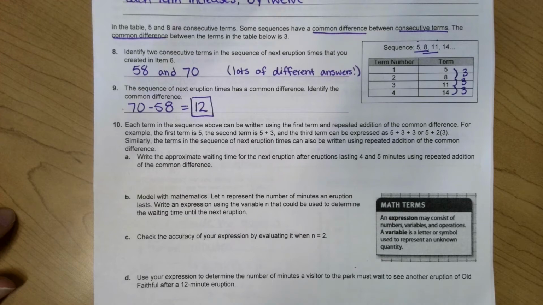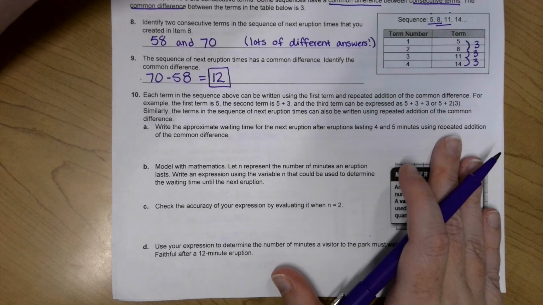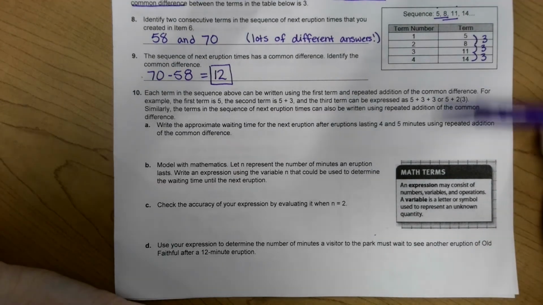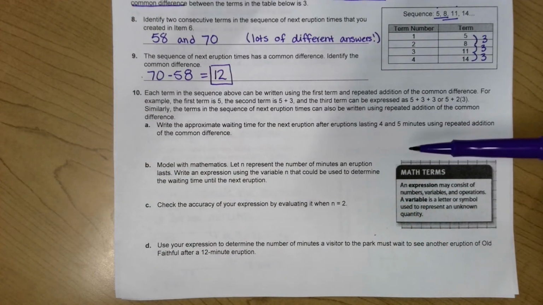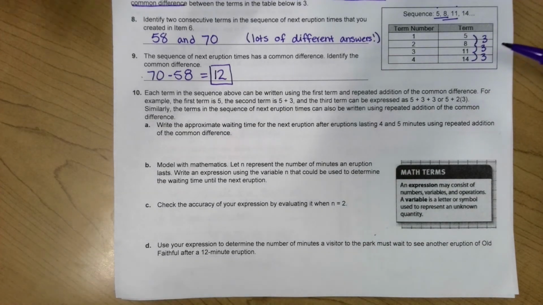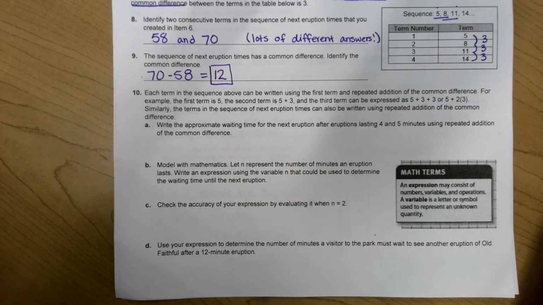Okay. So number 10, I'm going to kind of start you off on number 10. I'll let you figure out some of this on your own. Number 10, each term in the sequence above can be written using the first term and repeated addition of the common difference. For example, the first term in this sequence is 5. The second term is 5 plus 3, which equals 8. The third term can be expressed as 5 plus 3 plus 3, or 5 plus 2 times 3, which would give us 11.